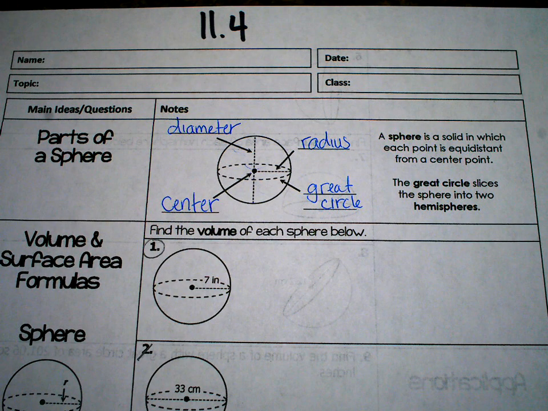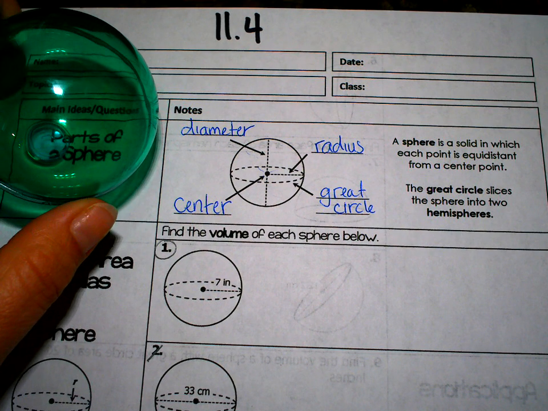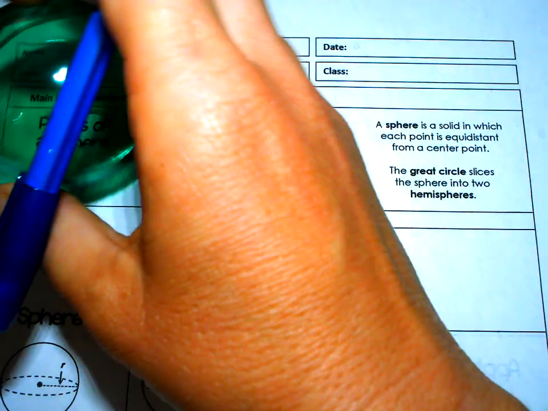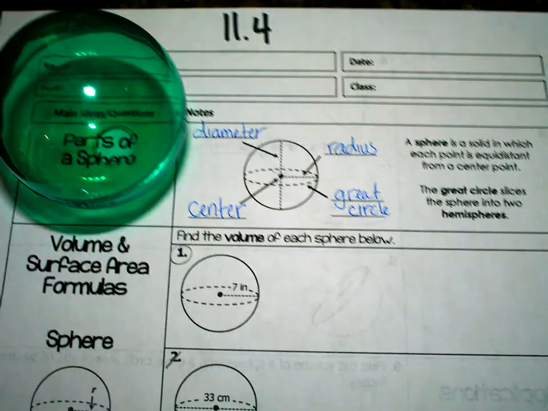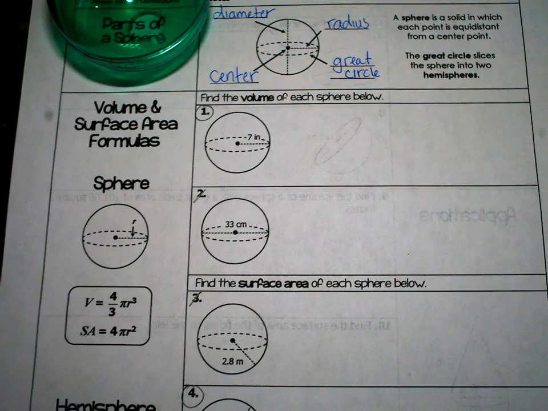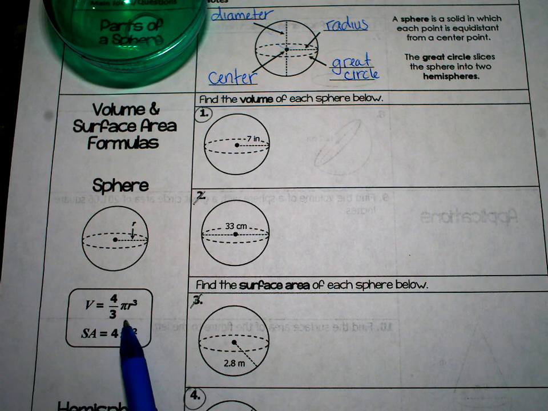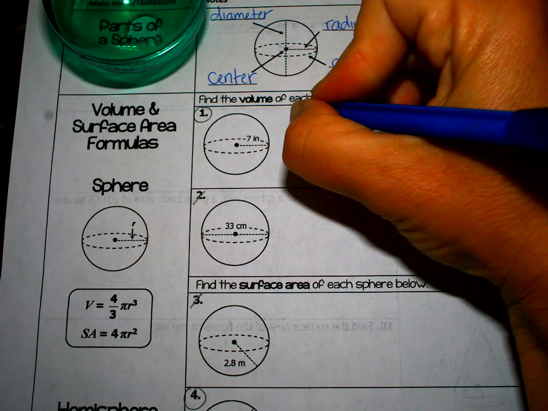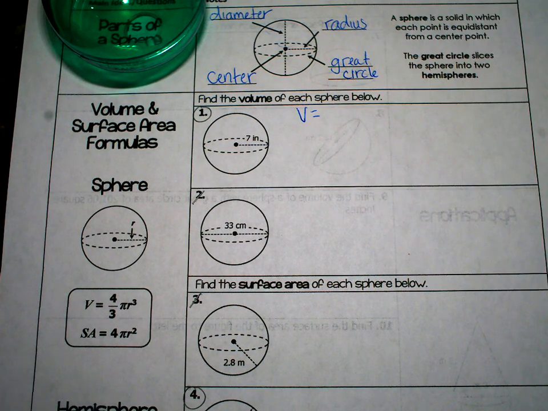So, let's first do volume of a sphere. Here's my sphere, and I can make it sit by taking out the little tab. If I want to find the volume, the formula is as follows: 4/3 pi r cubed.